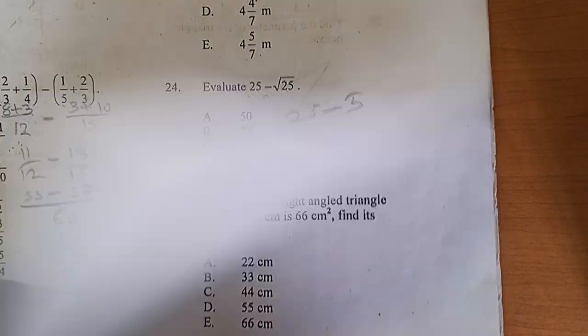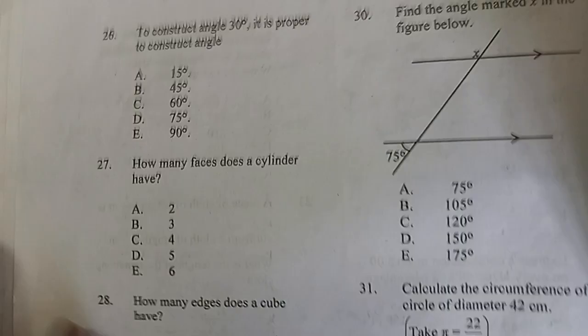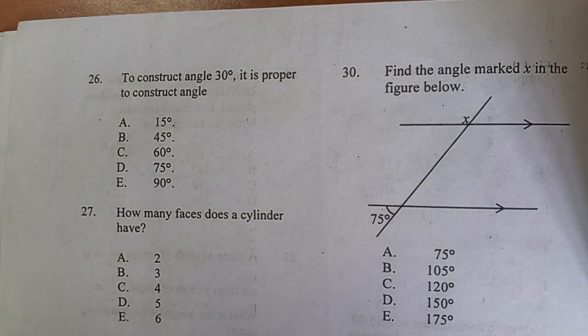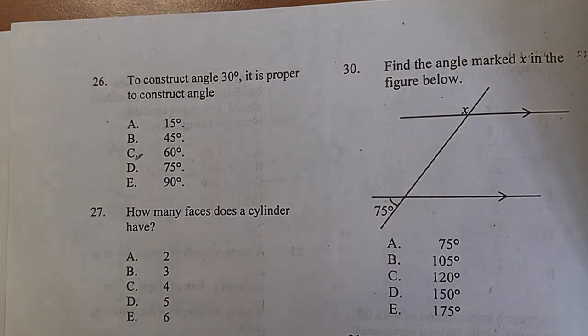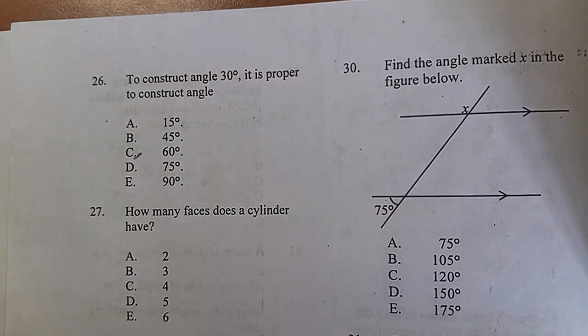All right. 26. To construct angle 30, it is proper to construct angle what? Of course, 60. Because when you bisect 60, you get half of it, which is 30.